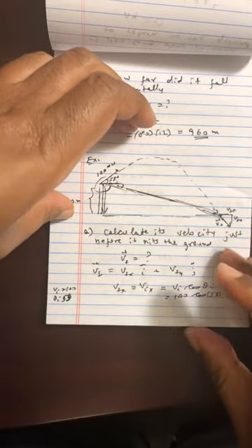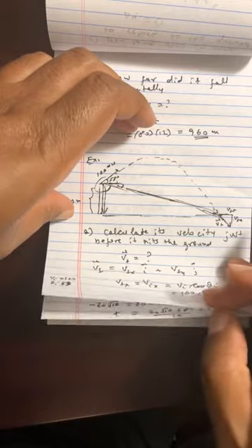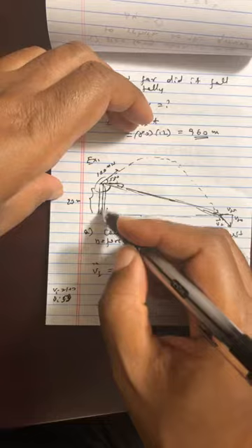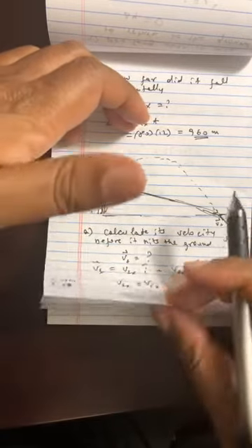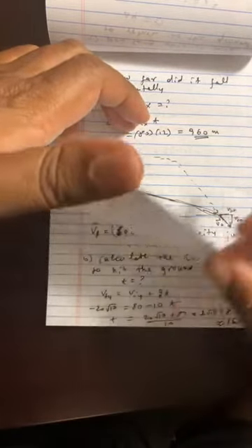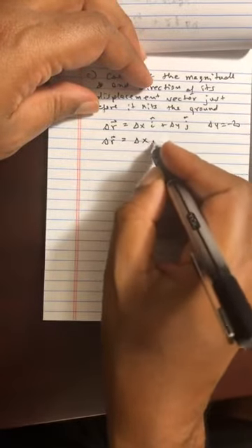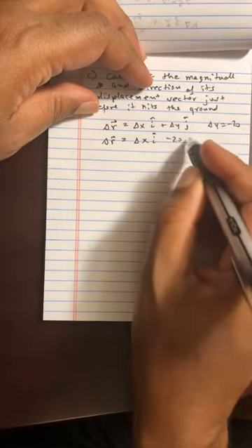But we have to find delta y and delta x first. Delta y we already know is negative 20, so we just have to calculate delta x. So far we have delta r equals delta x in the i minus 20 in the j.